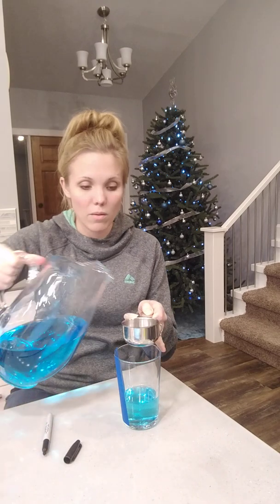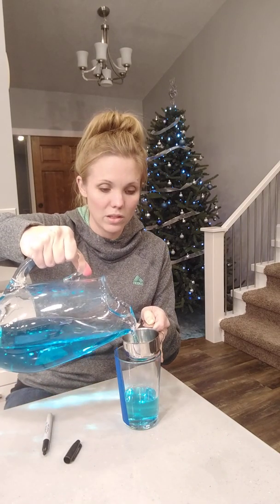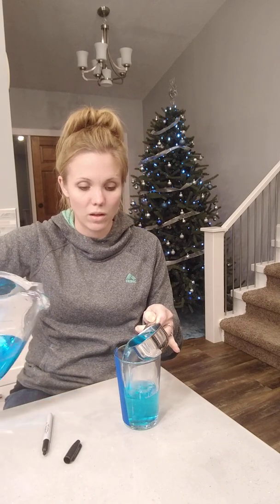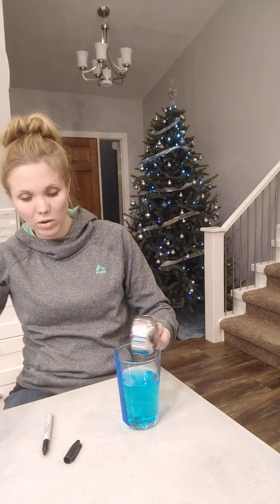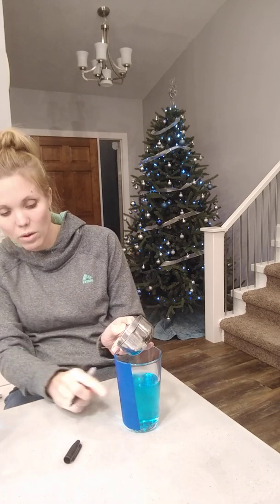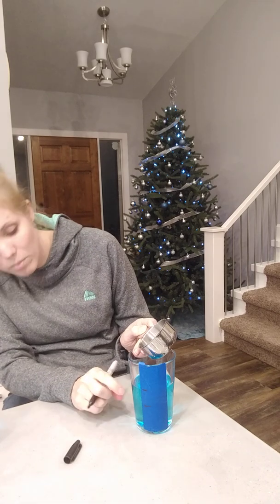So I'm going to mark about where 1 cup comes to, and then I'm going to do it again with a 2nd cup. Again, I'm just using a 1/2 cup. Okay, and I'm going to measure where 2 cups comes to. Okay, so I've got lines on here that show the gradations, 1 cup and 2 cups. And now I'm going to pour all my water back into my pitcher.